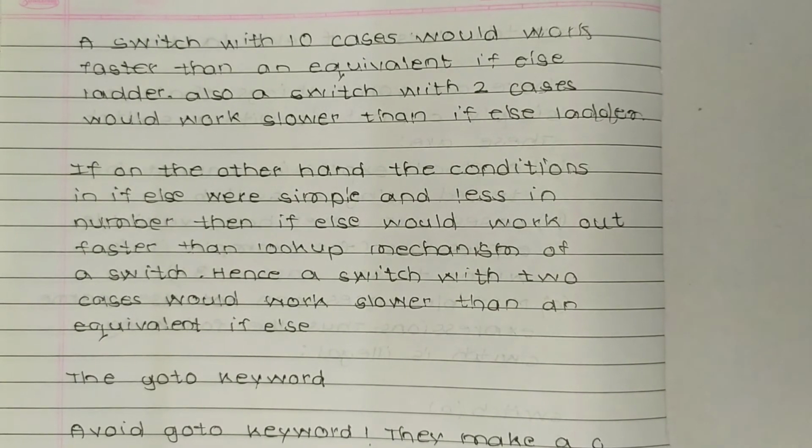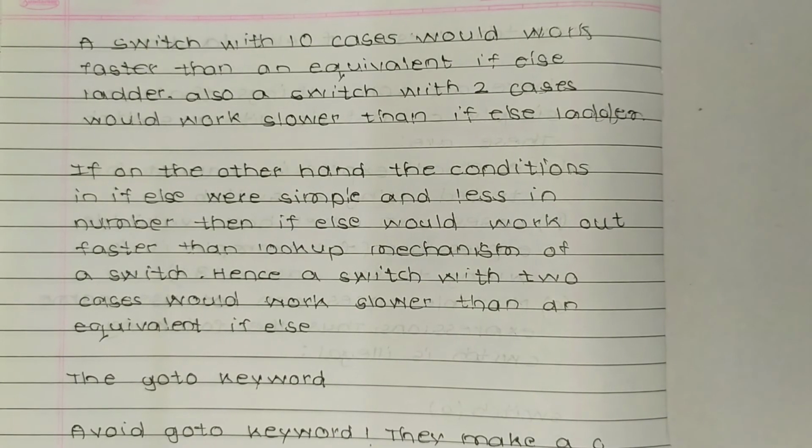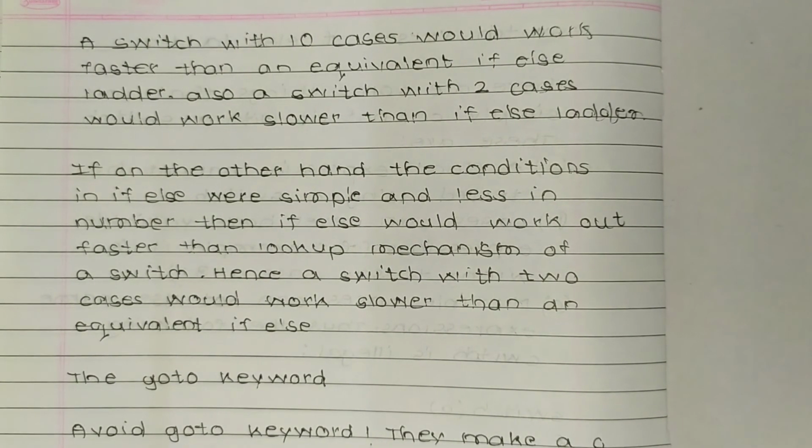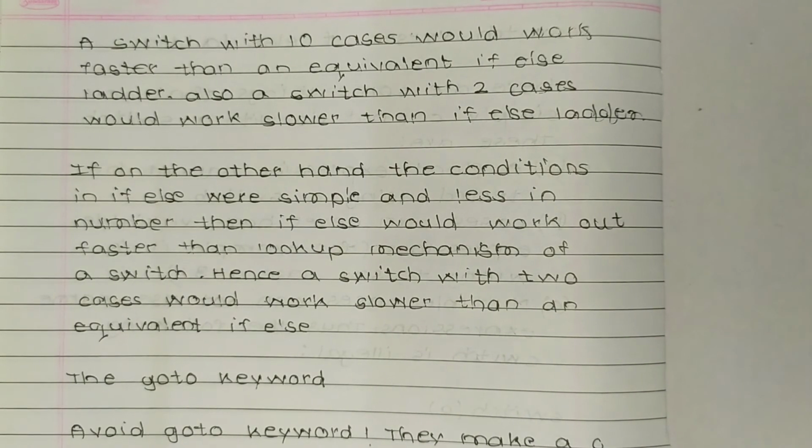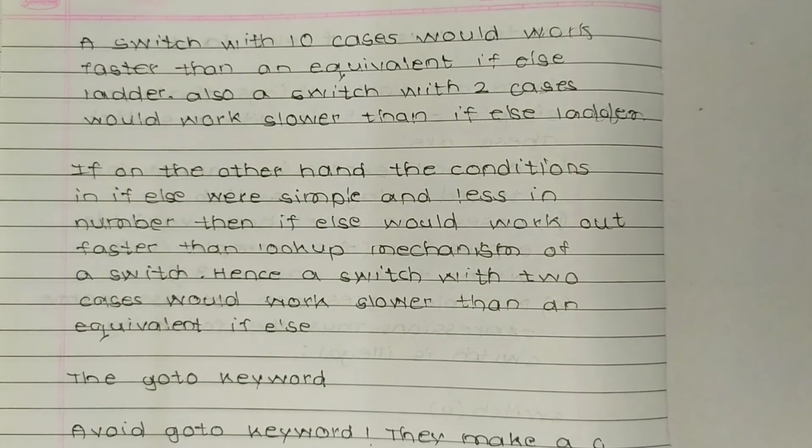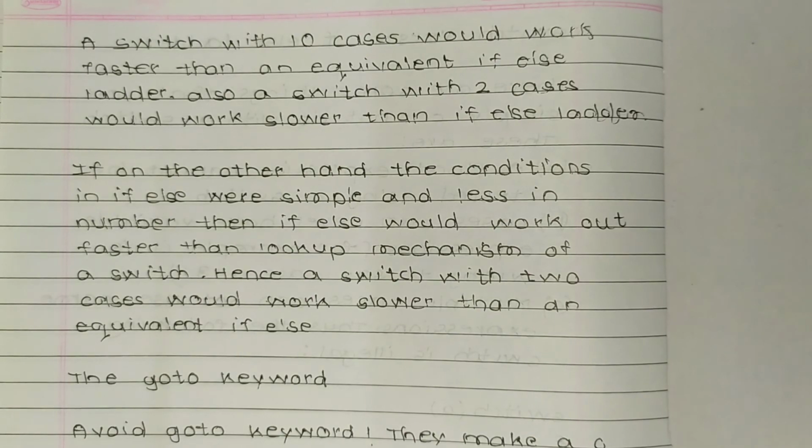Also, a switch with 2 cases would work slower than an if else ladder. If on the other hand the conditions in if else were simple and less in number, then if else would work out faster than the lookup mechanism of a switch. Hence a switch with 2 cases would work slower than an equivalent if else.